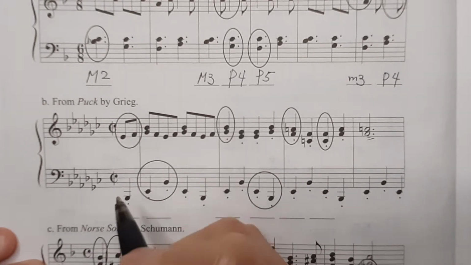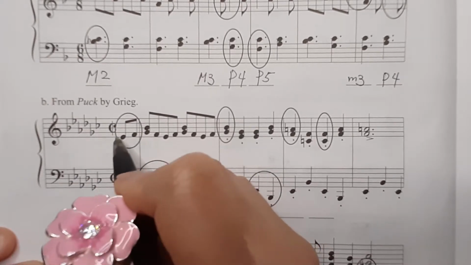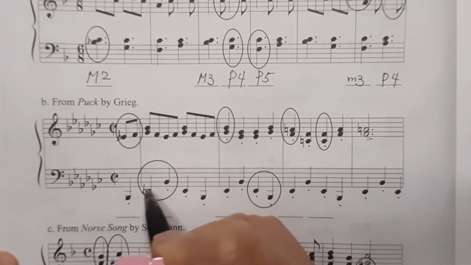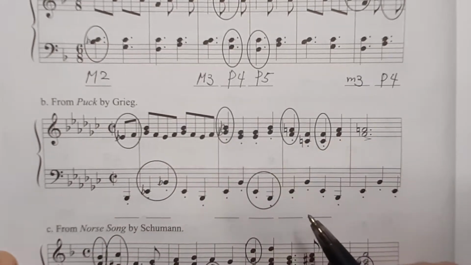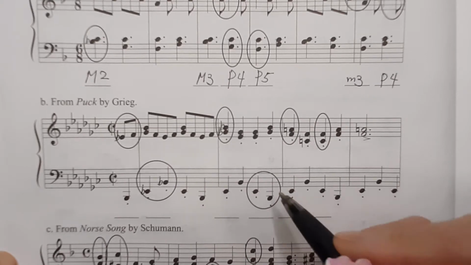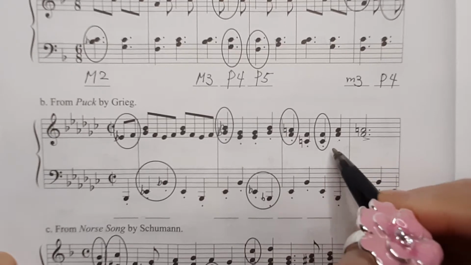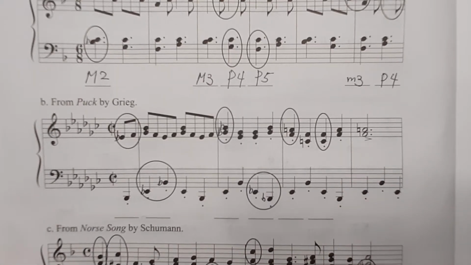Okay, question B. Now here, lots of flats, so we're going to flat them. There's E flat, B flat, and G flat, B flat, everything except F. Okay, so there's E flat, B flat, F natural. Okay, C and F. All right, we'll do this now.